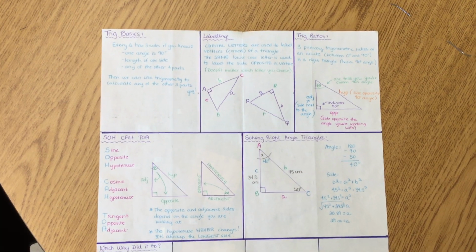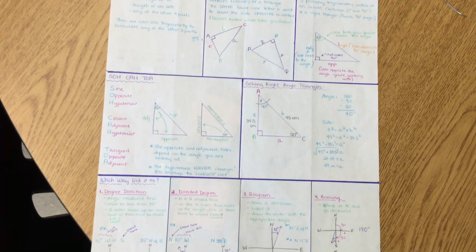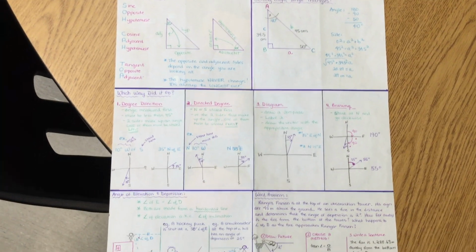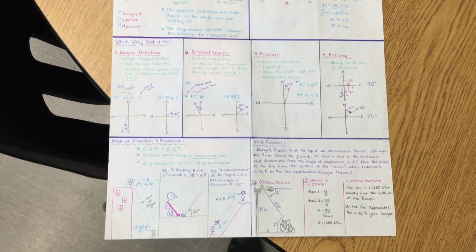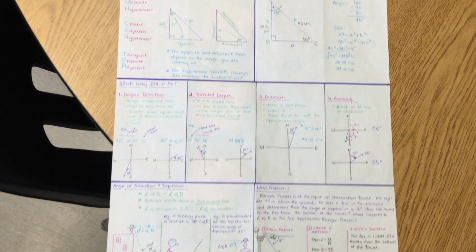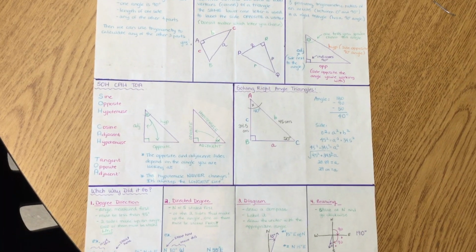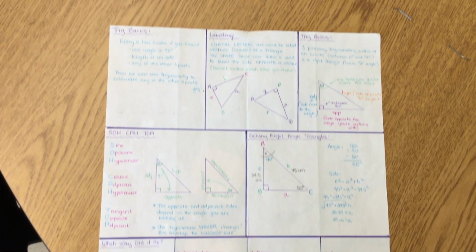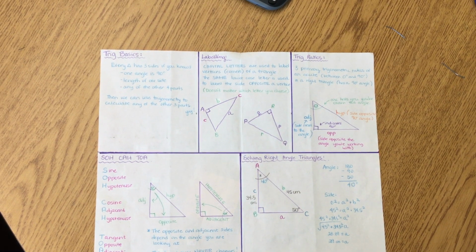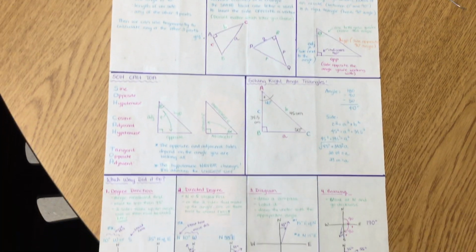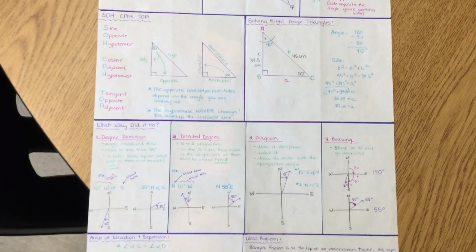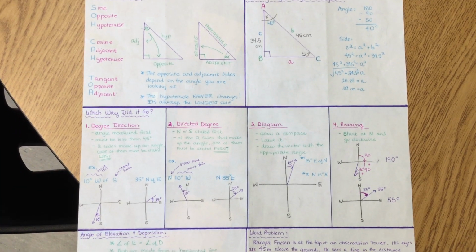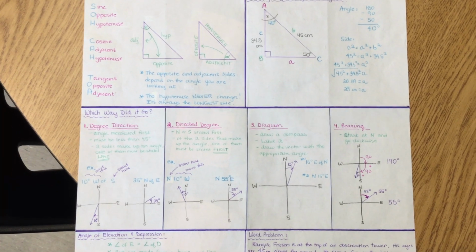Hi Cameron, this is the big sheet that we are working with for trig. We have done angle of elevation and depression and word problems. We have done SOHCAHTOA and solving right angle triangles, and we have done that top row as well. And today, when the assignment is done, we're going to do this one right here.